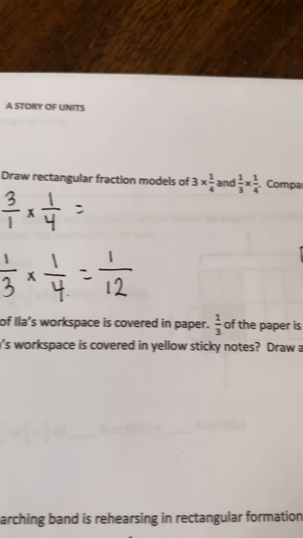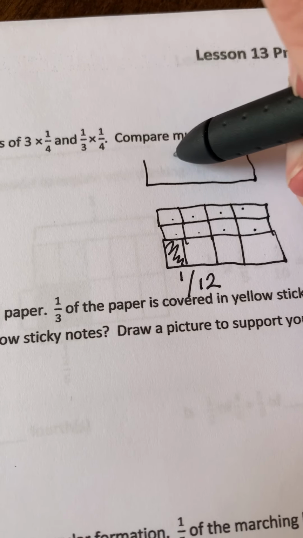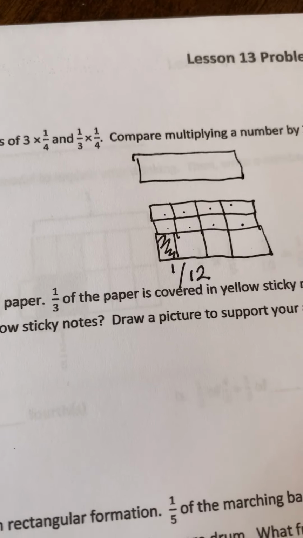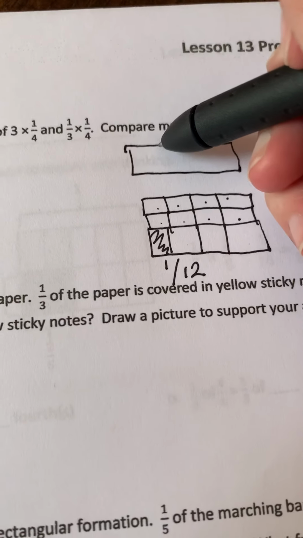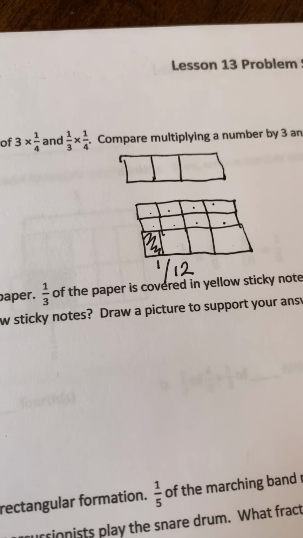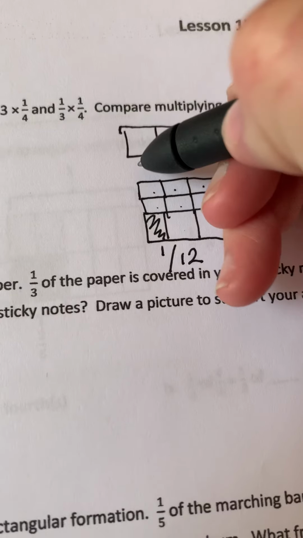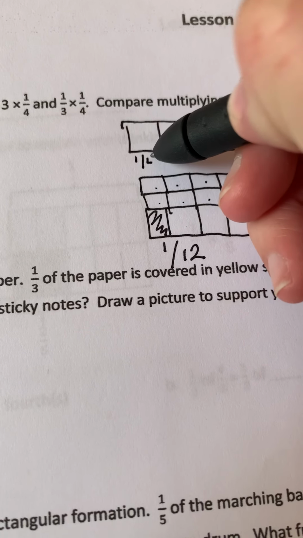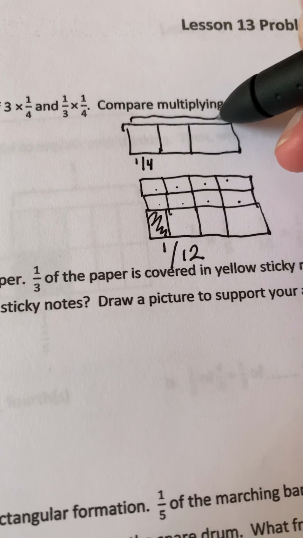So what we need to do is draw our model. We're going to break this into 3 sections because our total is 3. Then we need to figure out that each of these equals 1/4, right? And our total is 1.